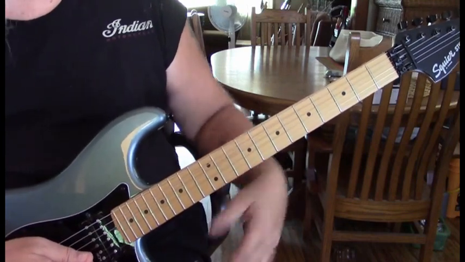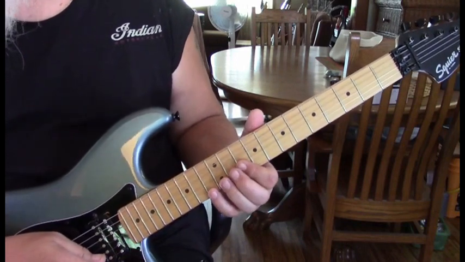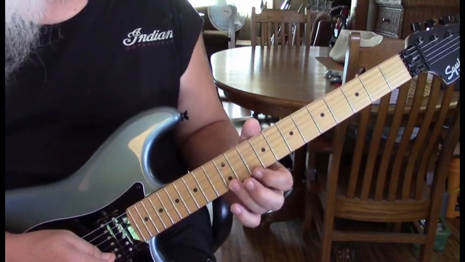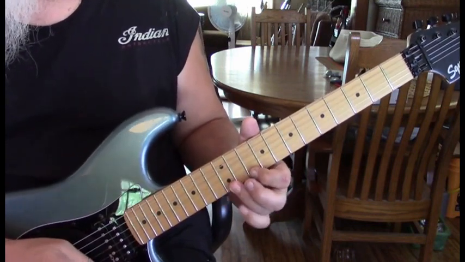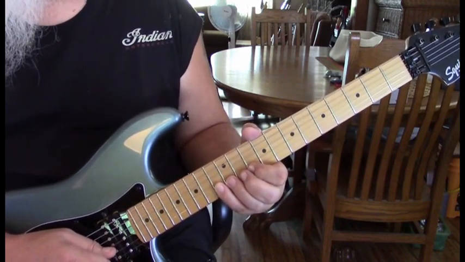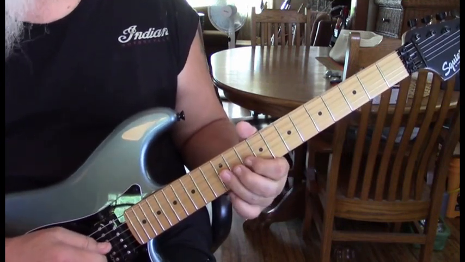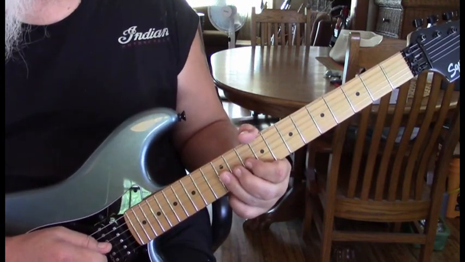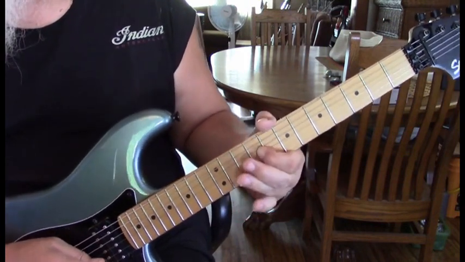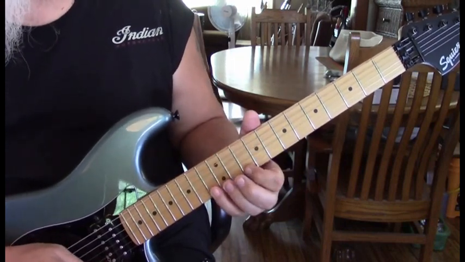And then for this last lick, what we're going to do back at this 10th position, we're going to hit 13 twice and then 13 pulled off to 12 and hit 10. And then hit 13 twice on the 2nd string before we pull off to 12 and 10. And then we hit 12 twice on the 3rd string before we pull off to 10 and slide to 9. So we have this.